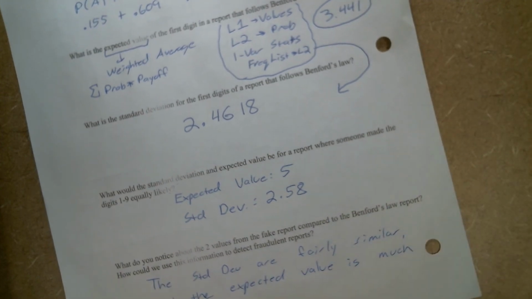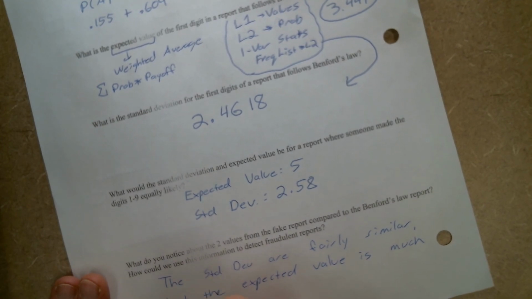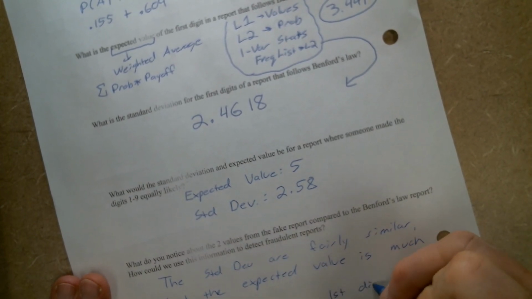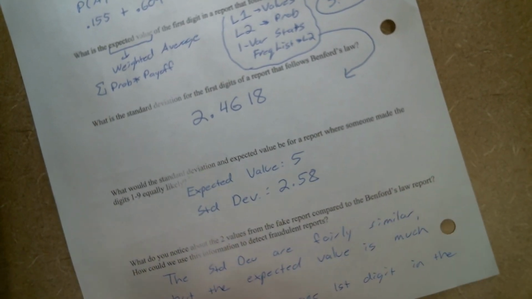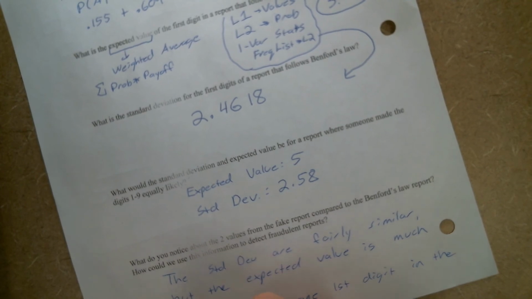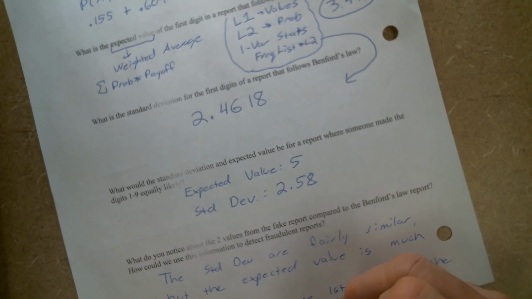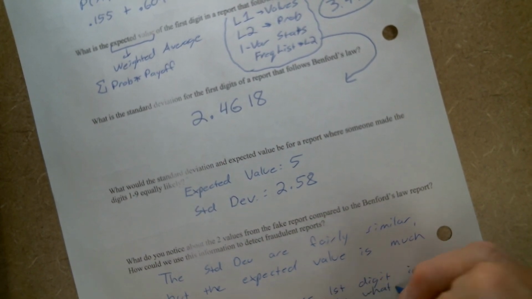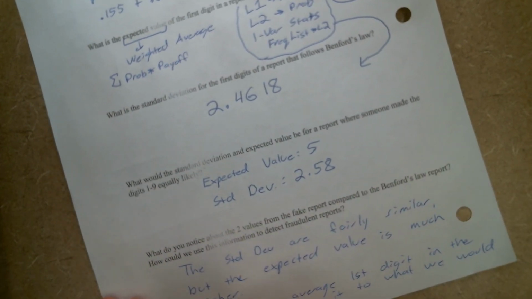All right, so how could we use this information to detect fraudulent reports? Calculate the average first digit in the reports, and compare it to what we would expect from Benford's law.